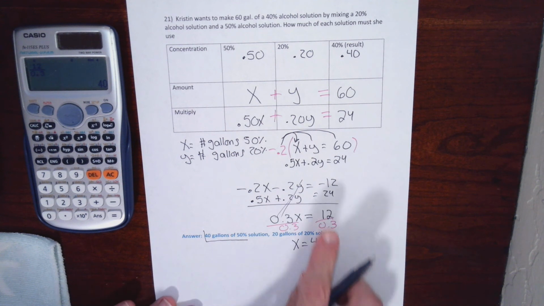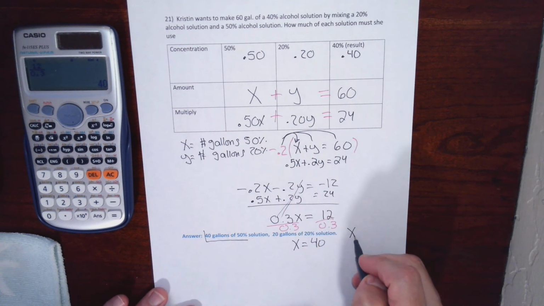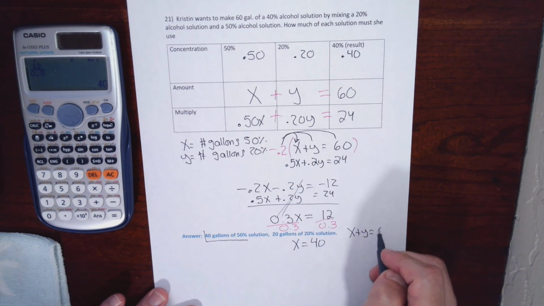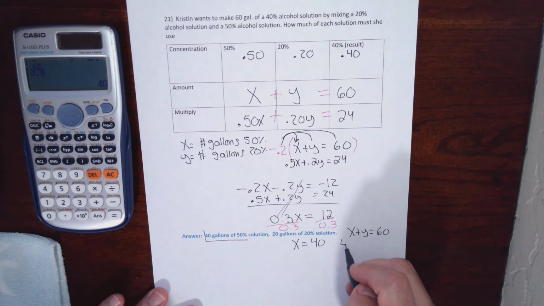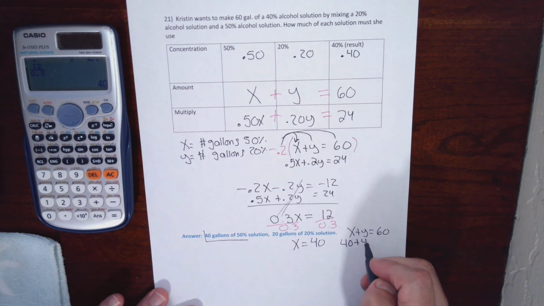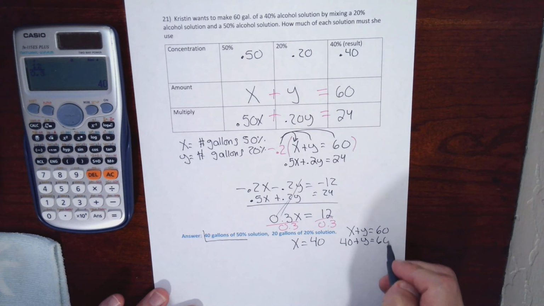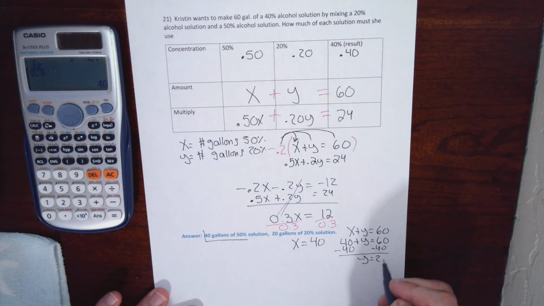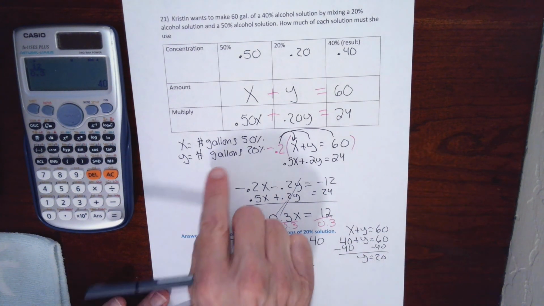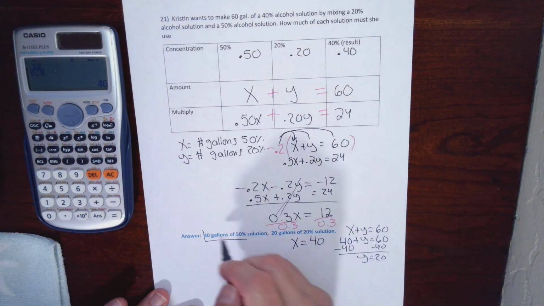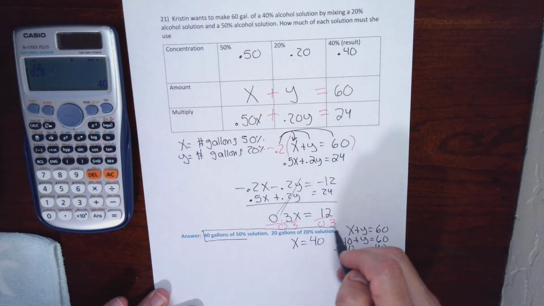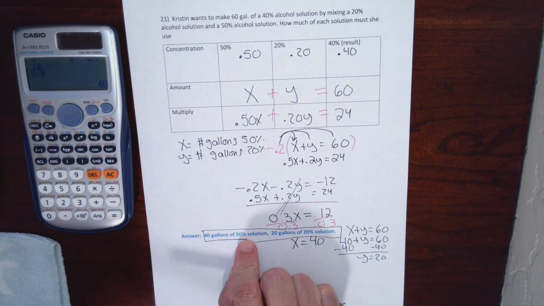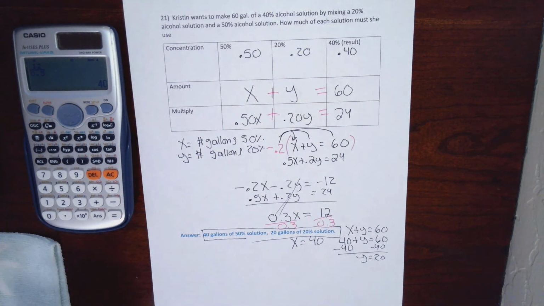Now I need to solve for y. I'm going to use the equation x plus y equal to 60. I'm going to change the x to 40 and get 40 plus y equal to 60, and then minus 40, minus 40. And that's going to give me y equal to 20. And that's 20 gallons of the 20% solution. So when I typed up my answer ahead of time, I said you get 40 gallons of the 50% solution, 20 gallons of the 20% solution.